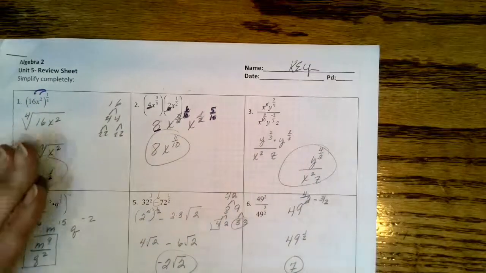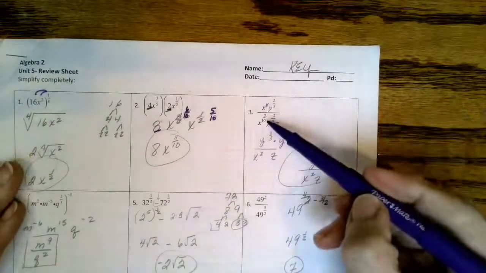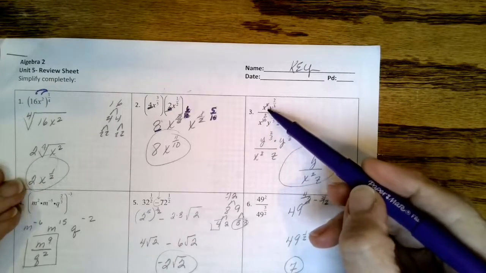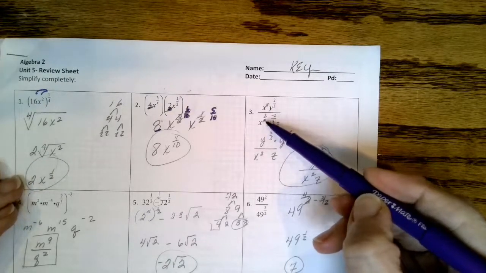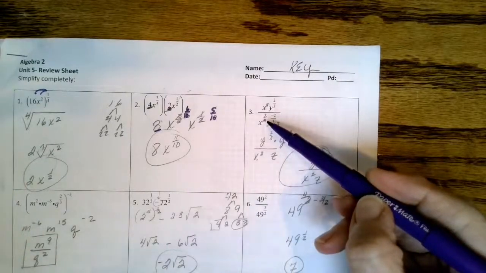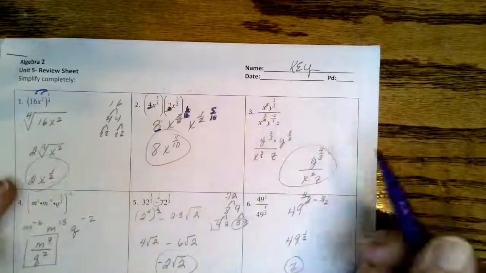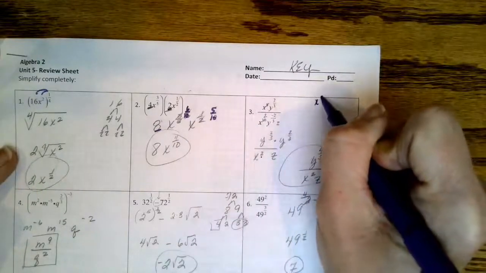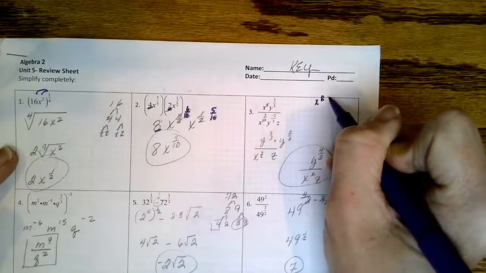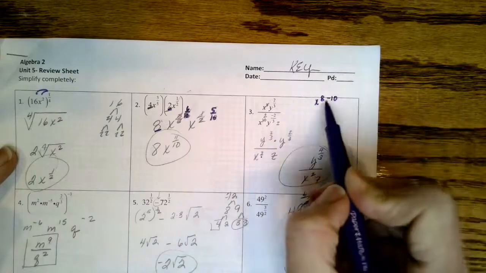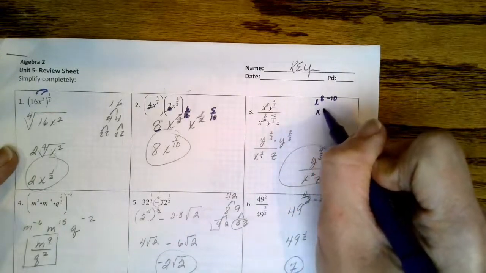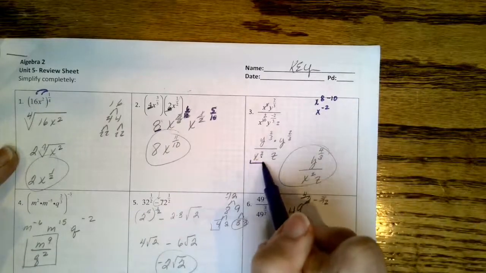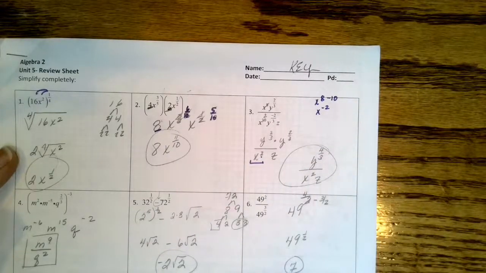All right, number 3, I have 8 x's up top and 10 x's down bottom. So when we look at those, 8 are going to cancel out with 8 of the denominator x's, leaving me with 2. If you prefer to think about this as same base subtract, you can say x to the 8th minus 10. Subtract those exponents. That's how I get x to the -2.